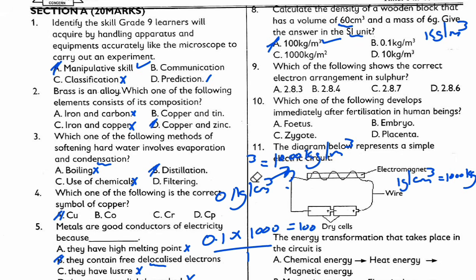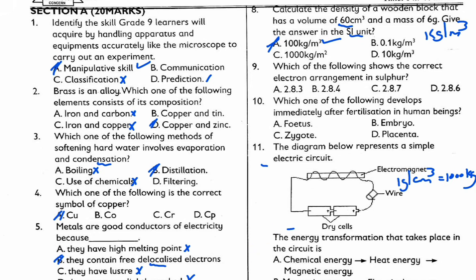Sorry for this rough working. This is because the space is very small. But I hope you have understood. If you have any question, kindly you can ask in the comment section. So you continue with the number 9.